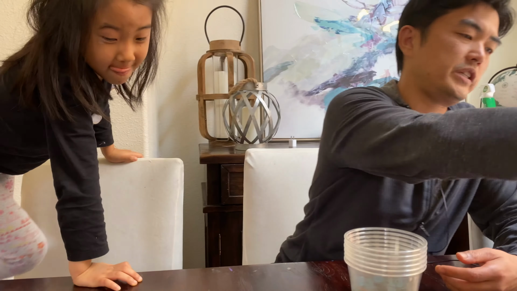So I want you to take, Kayla, 2 cups and then put 2 candies in each cup. Two candies in each cup. Okay? Okay, now I want you to see something.